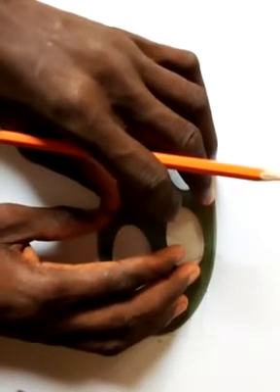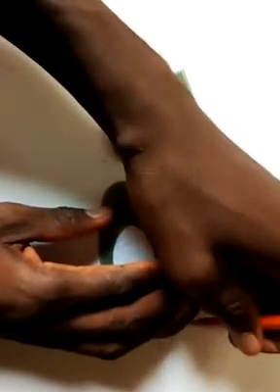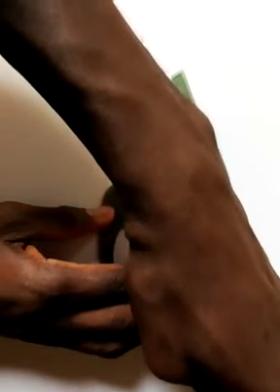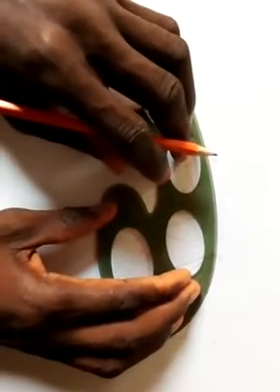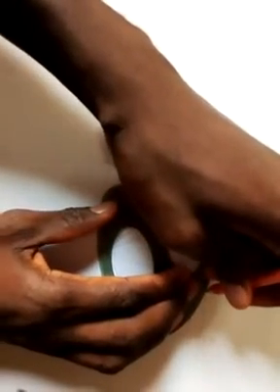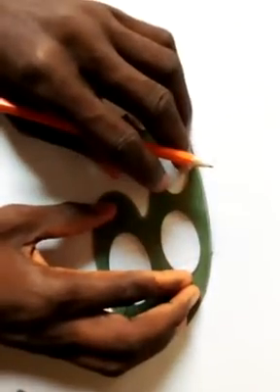With my French curve, I will join these points together.